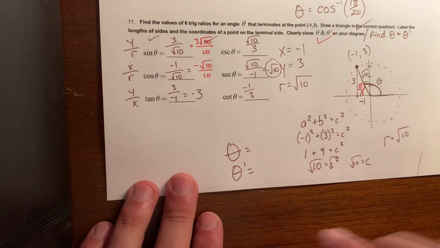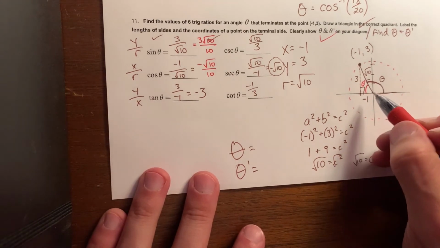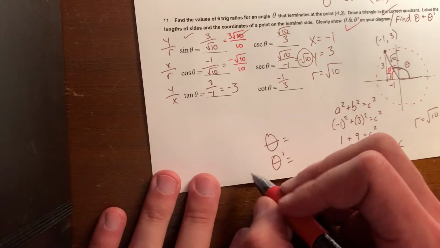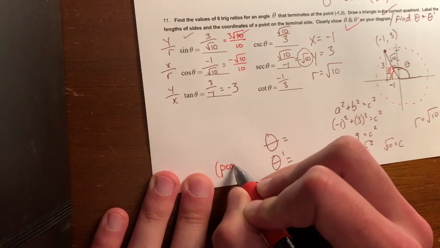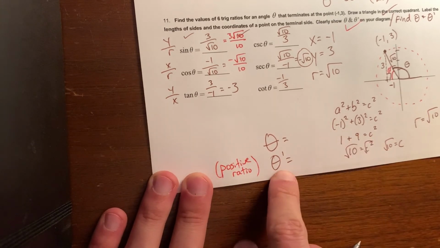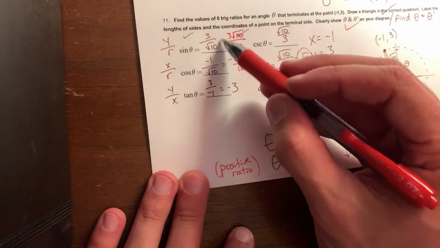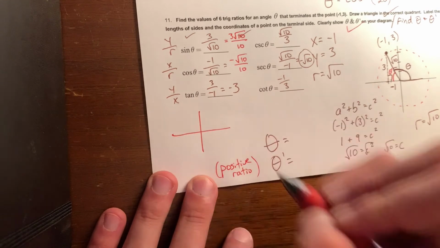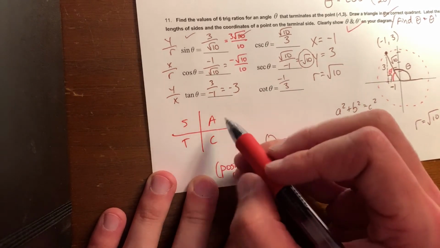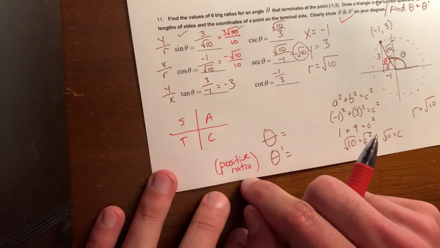Actually, no. I forgot my angles. So then finding my reference angle here. Again, there's a rule: when I'm finding my reference angle, this angle in the triangle, I can only use my positive ratio. Something that can help with that is remembering All Students Take Calculus, or All Students Take Trig.